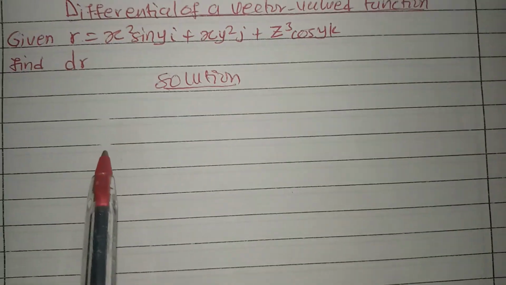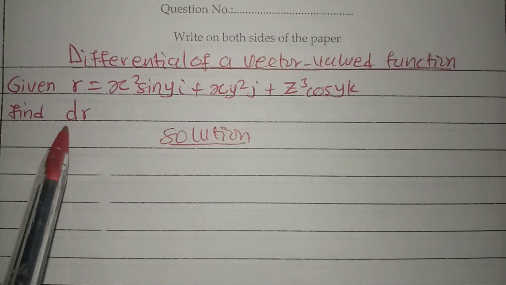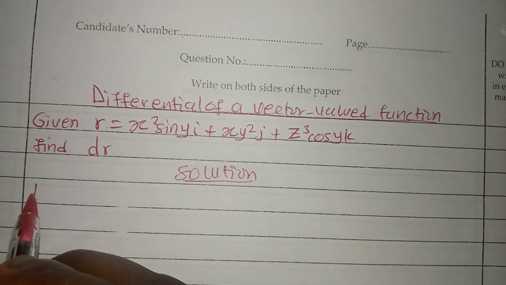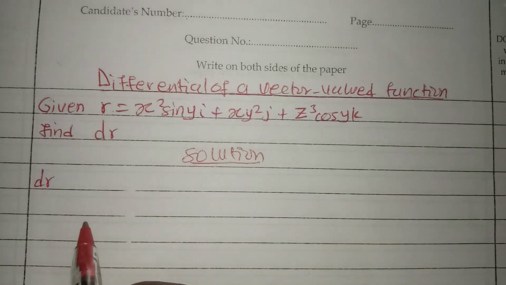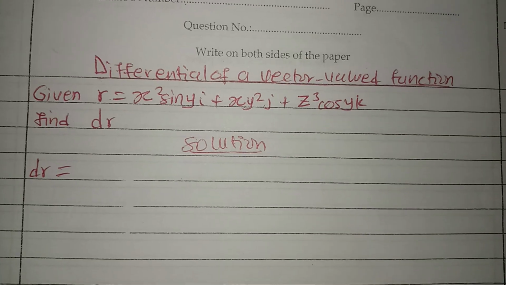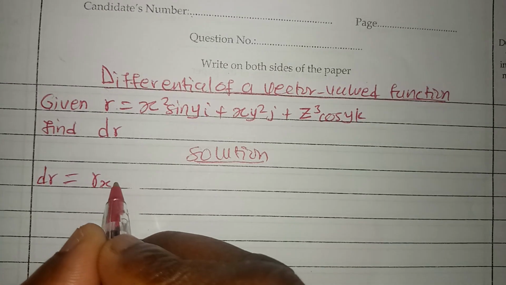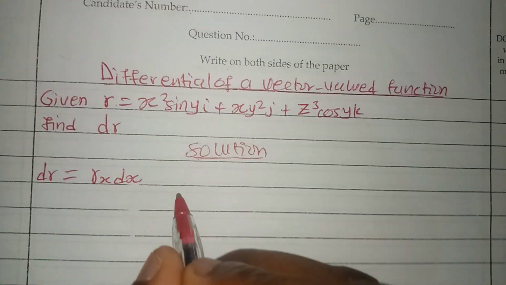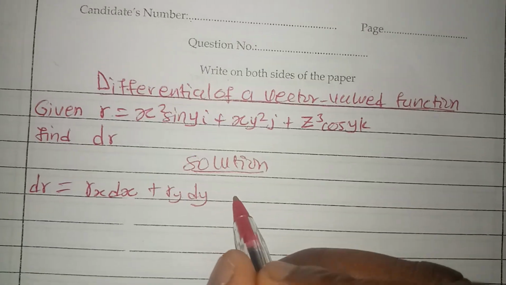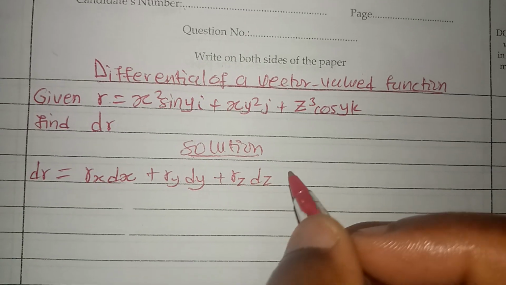Now the question is asking us to find the dr, but to be able to get this, you should always have it in mind that dr is always equal to r sub x dx plus r sub y dy plus r sub z dz.